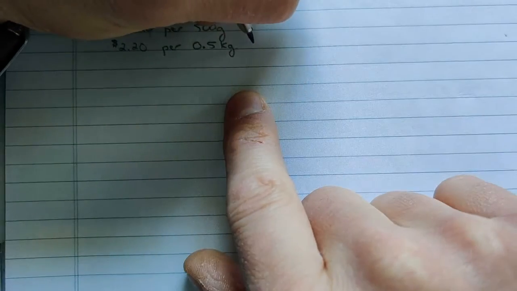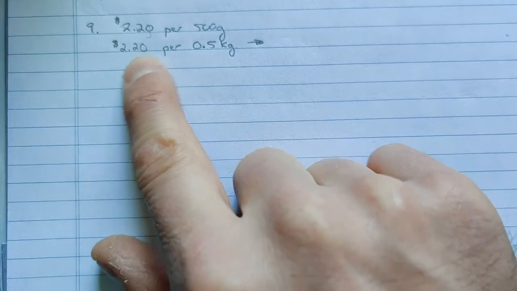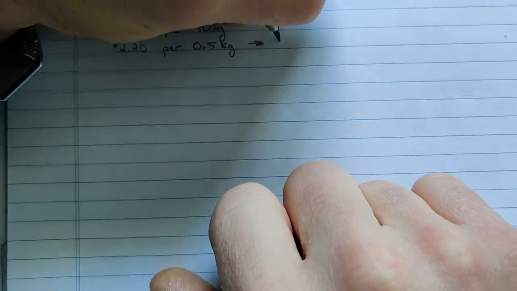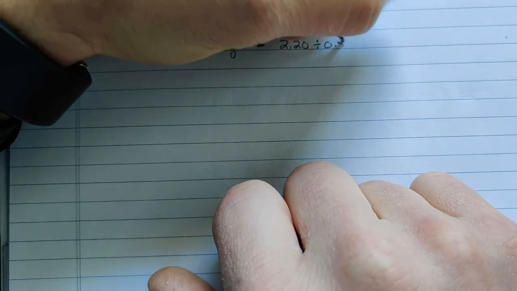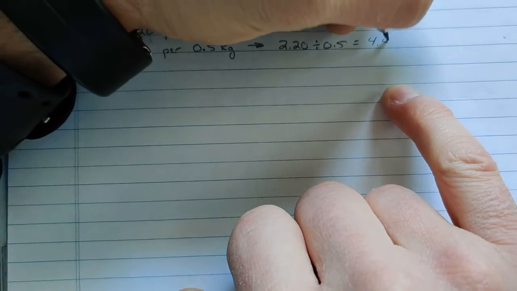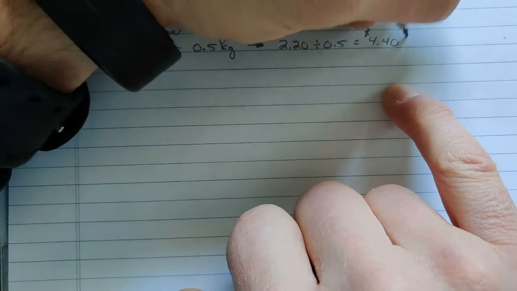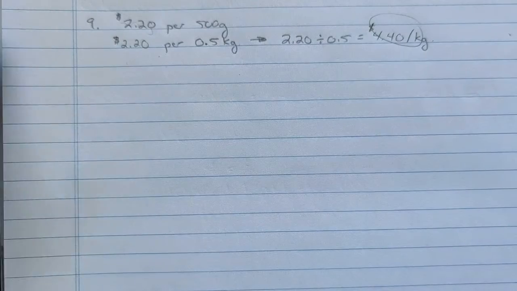So now we can do our conversion into a unit rate, and we will do $2.20 divided by 0.5. And what we will get is $4.40 per kilogram. So this is our unit rate for the first situation.